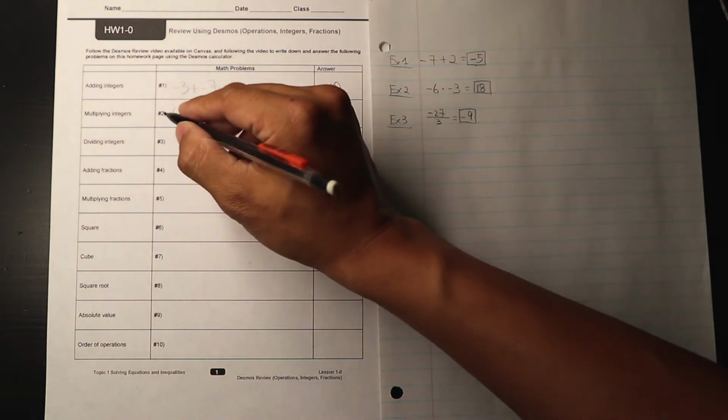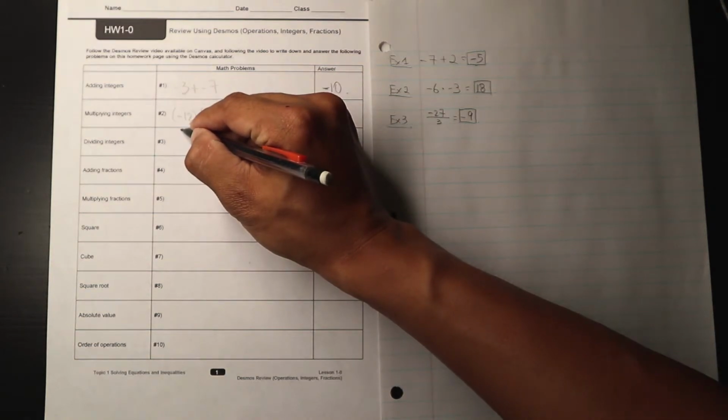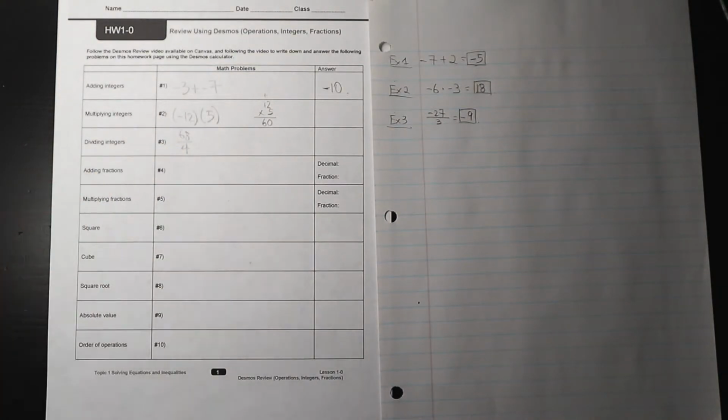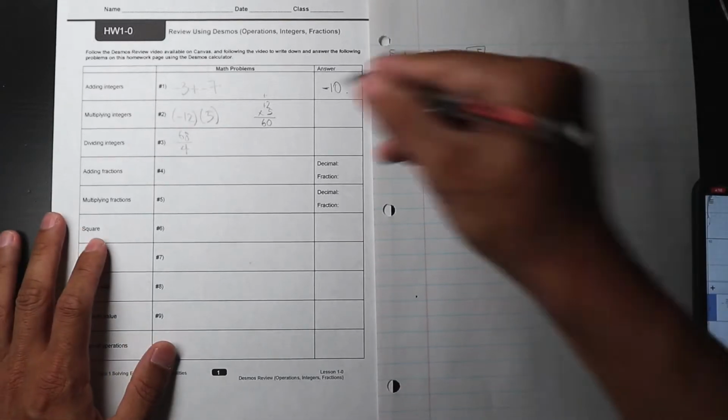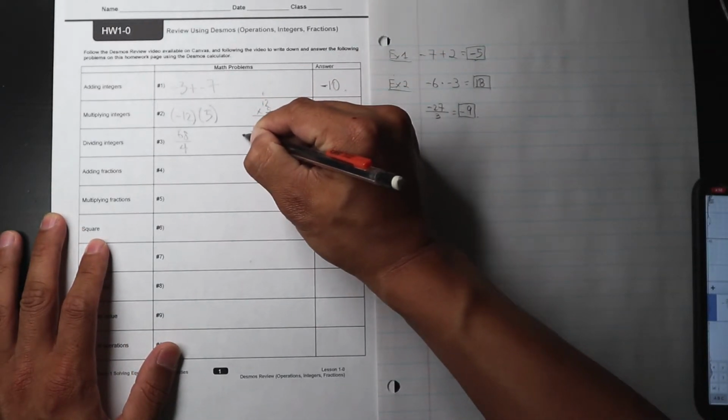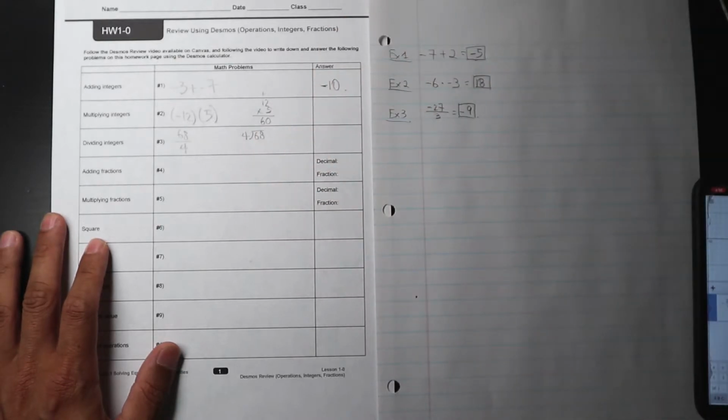Okay, let's have you try the next one. So for problem number 3, could you divide 68 by 4? So what is 68 divided by 4? Could you do that? Okay. If you want to do the long way, you could put a division sign, put 68 inside the division sign, and then 4 outside the division sign.